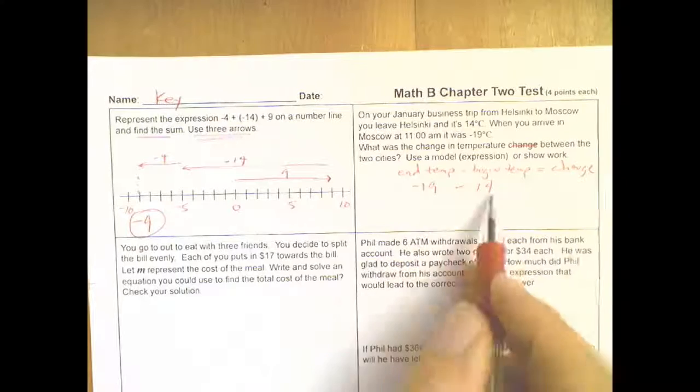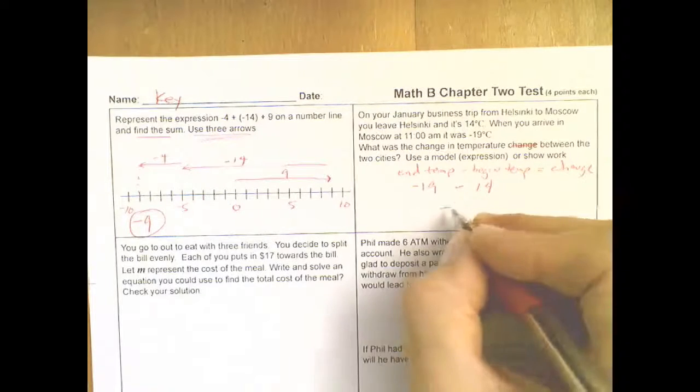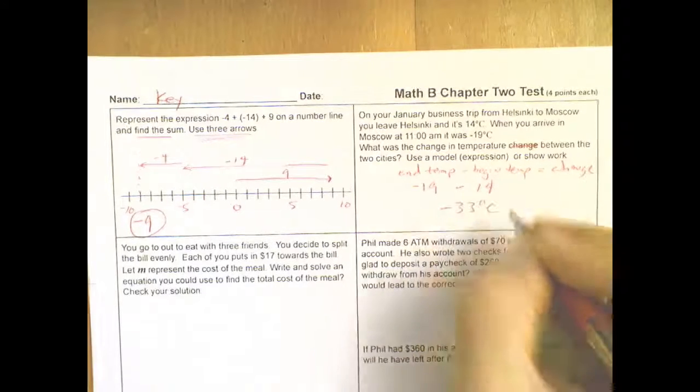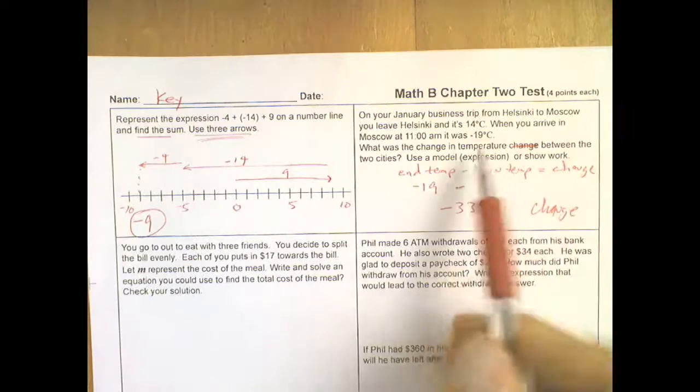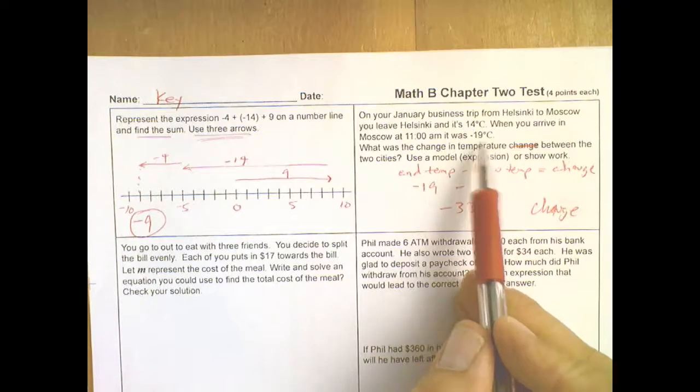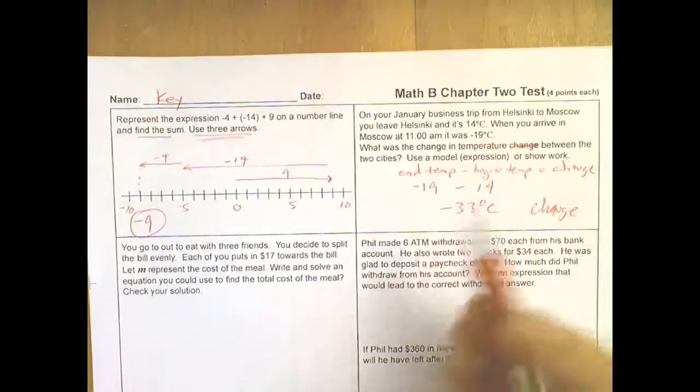So -19 minus 14 is -33 degrees C. That's my change. Which makes sense because I went from a warmer to a colder temperature, so a drop makes sense to be negative.